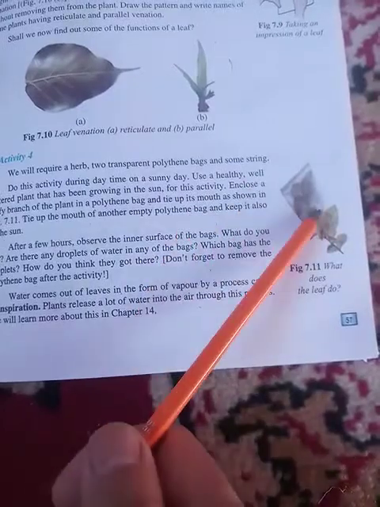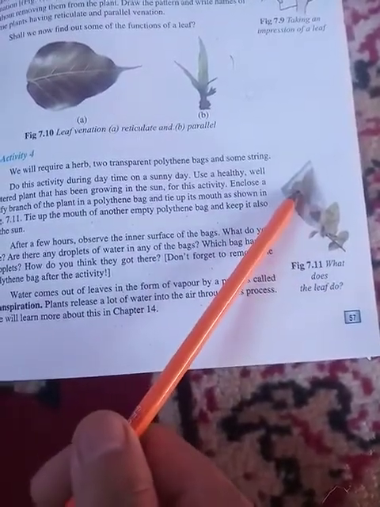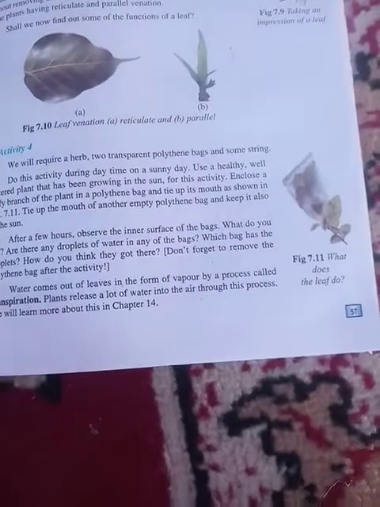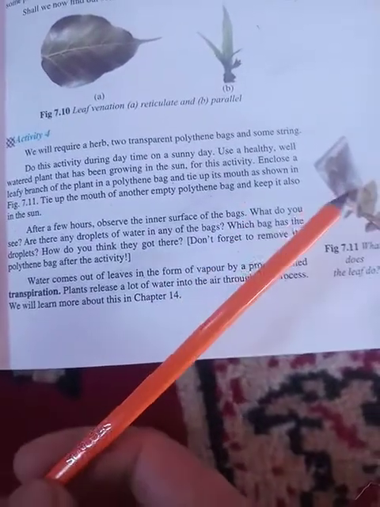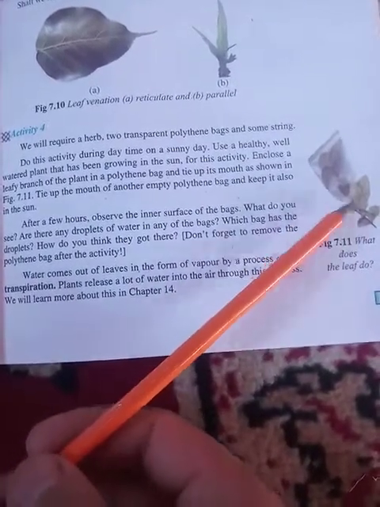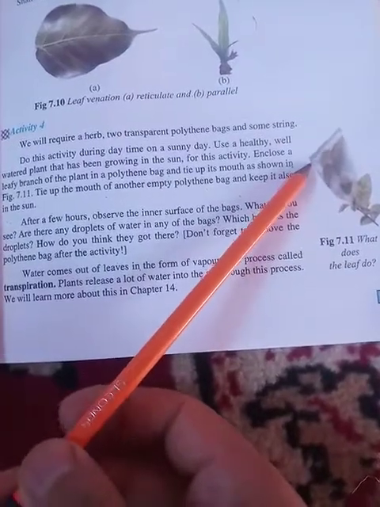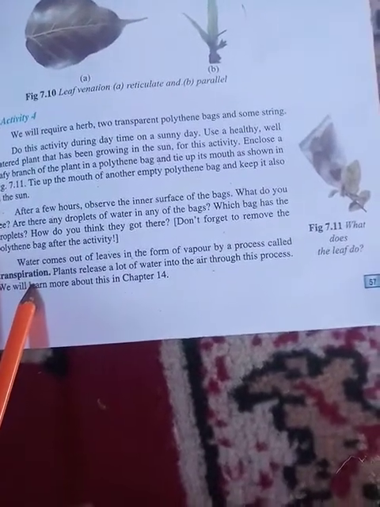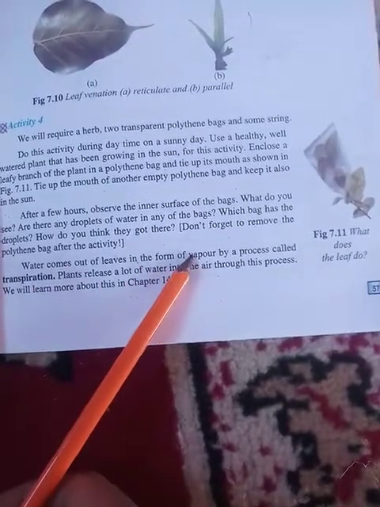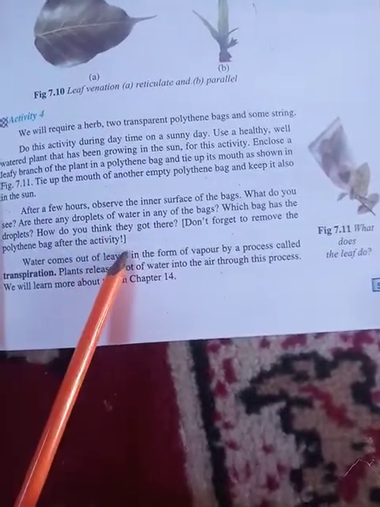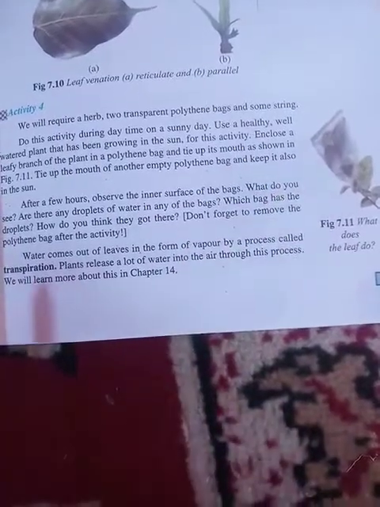It means this activity shows us that the water is lost in the form of vapors, and when these vapors strike the walls of the inner polythene, they change into water droplets. That is why we see the water droplets on the inner side of this polythene bag. So this activity shows us that water is lost from the leaves in the form of vapors, which process is called transpiration. So dear students, transpiration is the loss of water from leaves in the form of vapors. This simple activity shows us that plants lose water through their leaves by the process of transpiration.